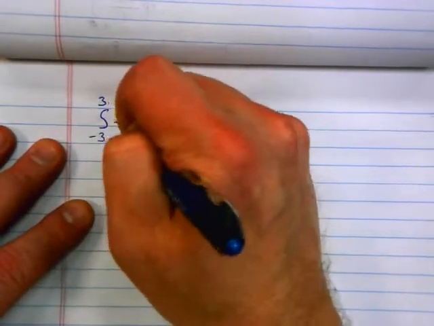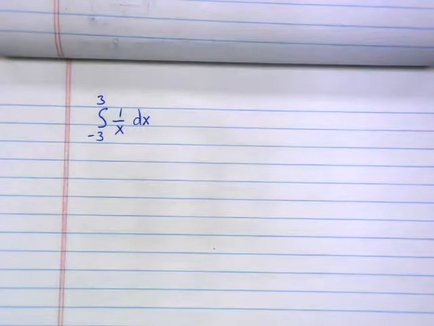How about the integral from negative 3 to 3 of 1 over x dx? What would you do? U sub. That's just natural log, isn't it? The integral of 1 over x is natural log of x. You try to break up the interval. Why? Because at 0, you would have an asymptote. Ah, very good. This is an improper integral, but it's kind of hidden.